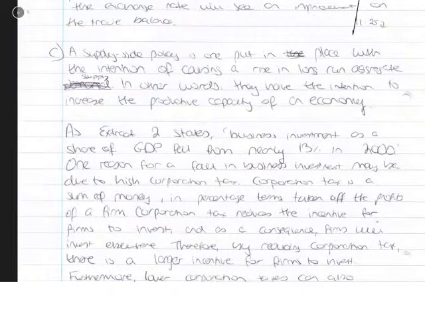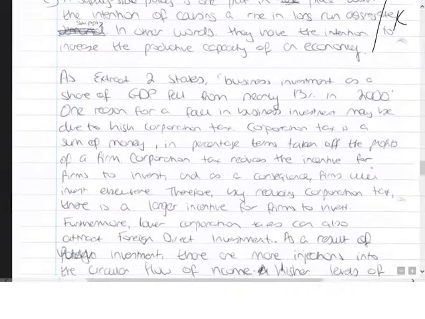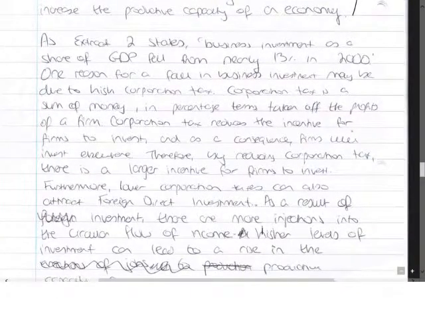Okay. Supply side policies are ones put in place with the intention of causing a rise in long run aggregate supply. In other words, an increase in the productive capacity. Nice accurate definition there. As extract 2 states, business investment fell nearly 13%. One reason for the fall in business investment may be due to high corporation tax. Bit of application there. Percentage taken off profits, definition of corporation tax.